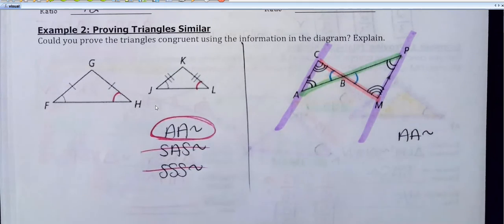Is anybody having a question? Okay, so homework is super similar to the notes.